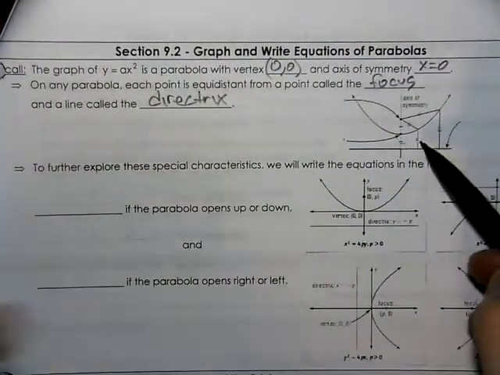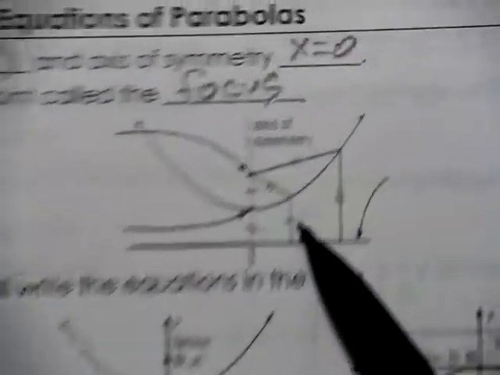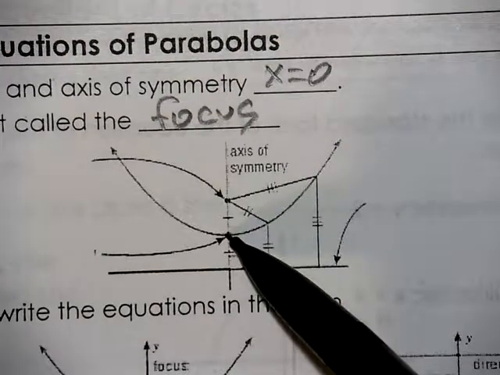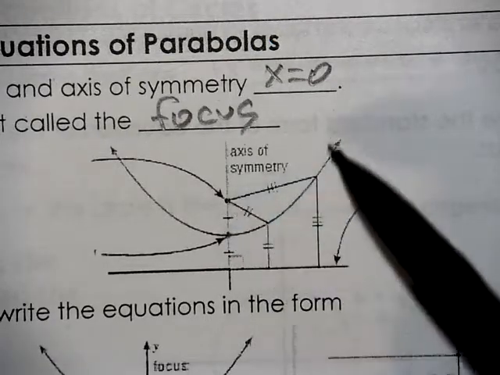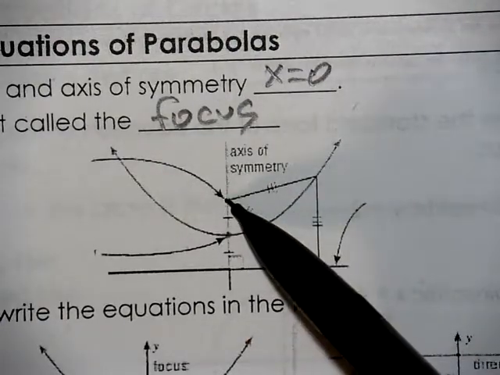If you look here at the picture, here would be a vertex. There's this point called the focus, and it's not the vertex. It's in between, always inside the curve. So that's your focus.